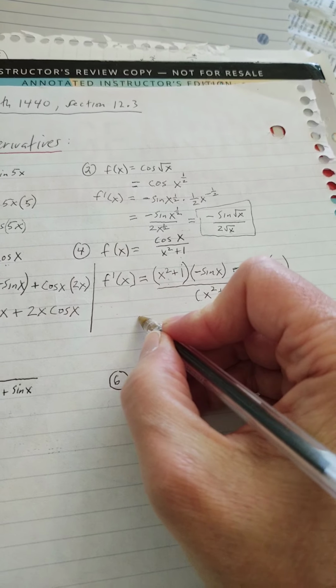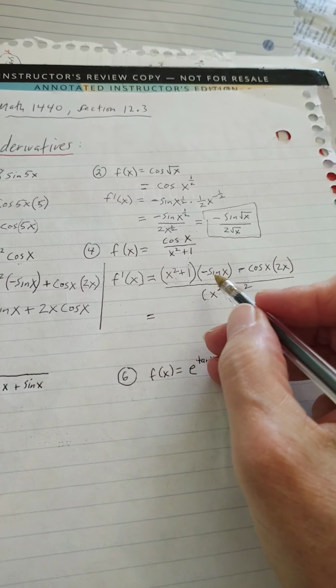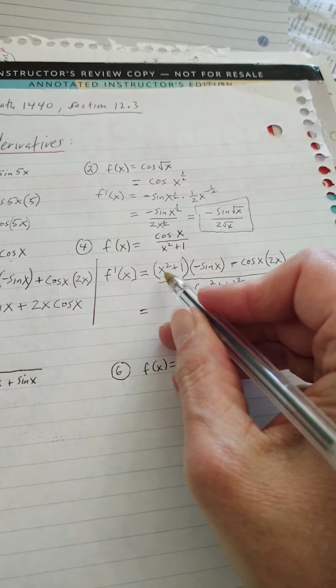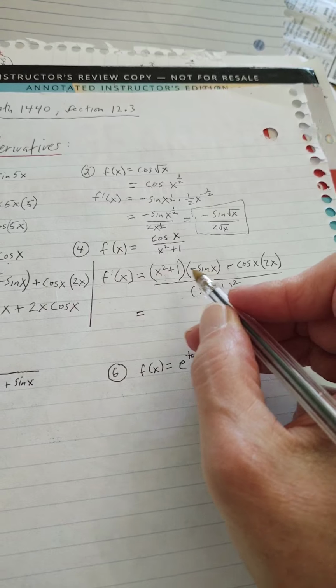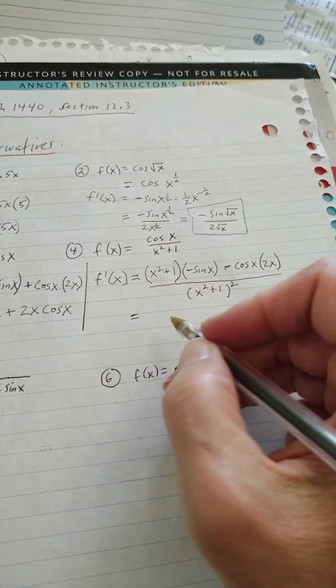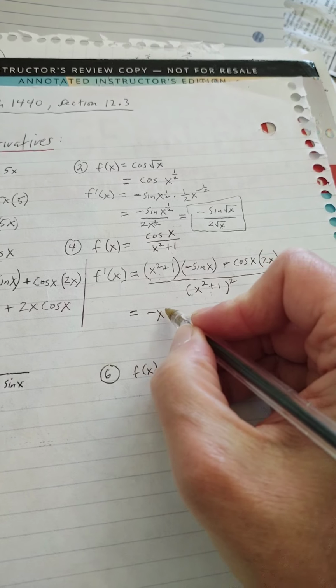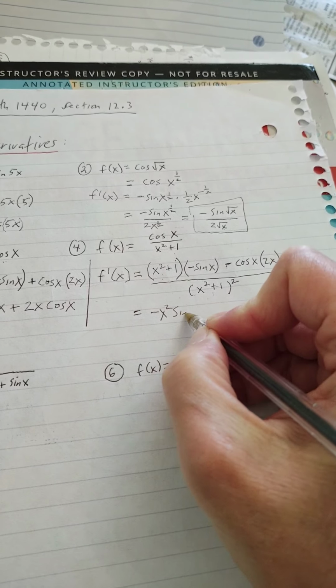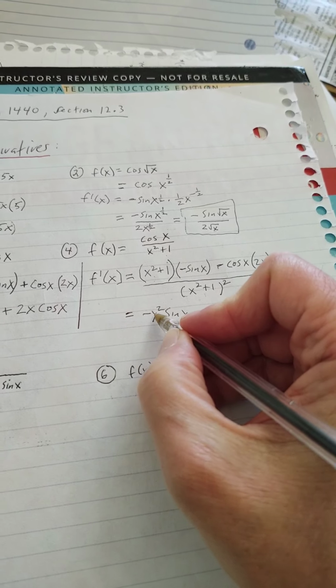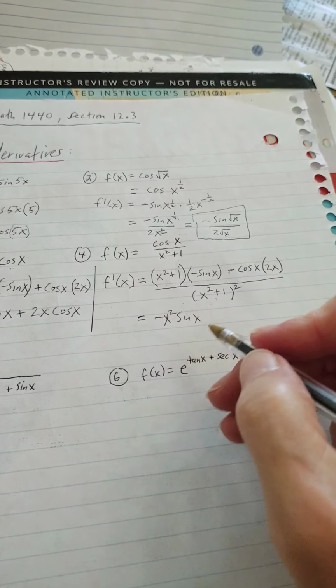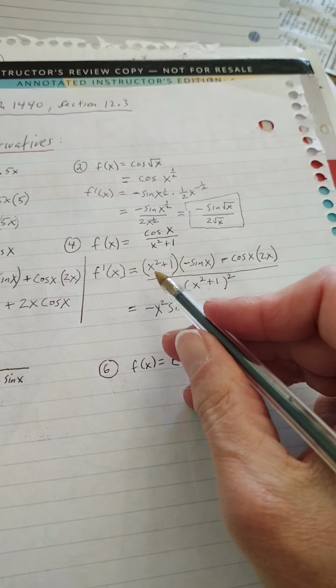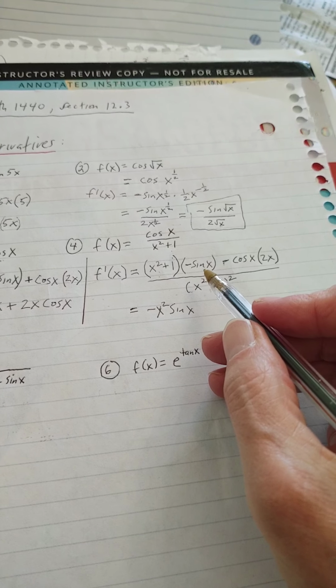So this is now going to equal, when I distribute the negative sine x with these two terms, negative sine x times x squared, I'm going to write that as negative x squared sine x. Negative x squared times the sine of x.